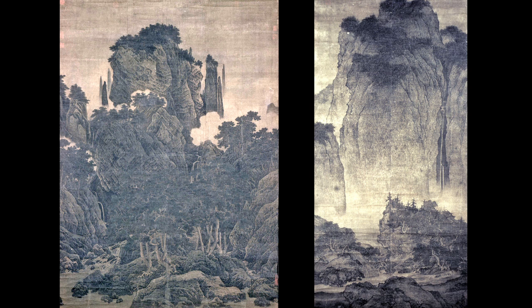In other words, it's something that is simply gazed at for itself. You aren't supposed to go in and explore and move around in it. You can't do that. It isn't that kind of painting, and it's in that sense really very, very different.